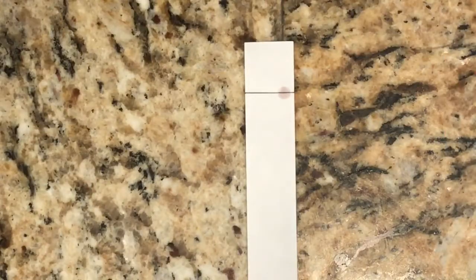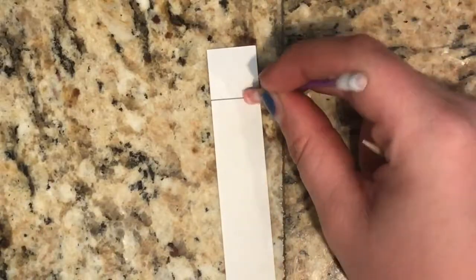Now that we've gathered some evidence, let's see if the RF values match. Even though this one looks purple and this one looks red, they might have a different RF value, meaning that Bella and my dad didn't eat my popsicles. Let's repeat the same process.